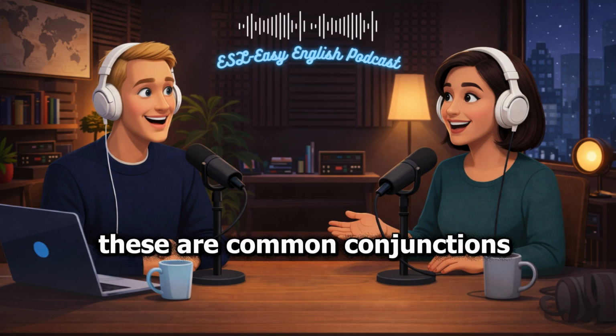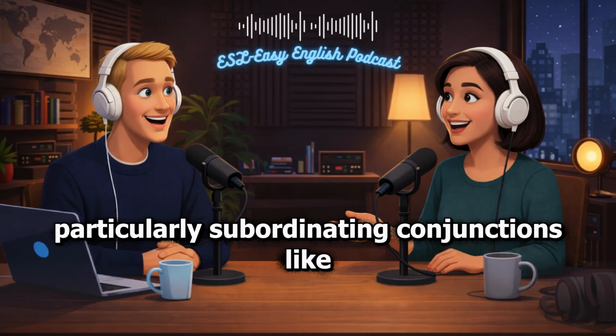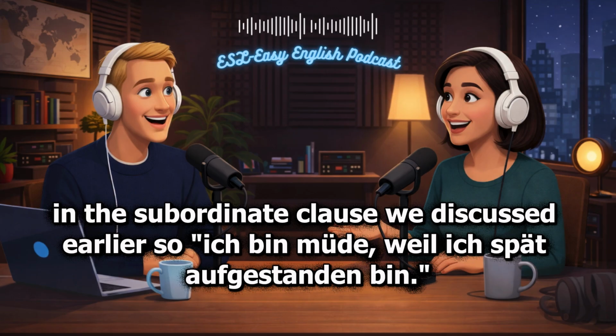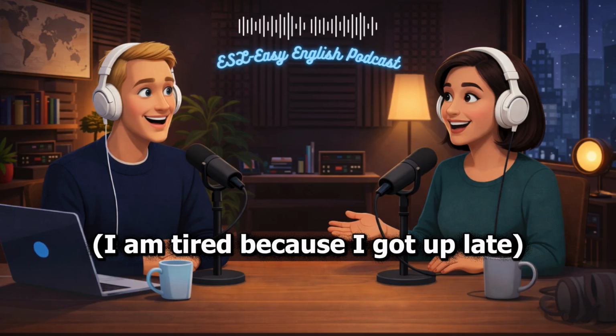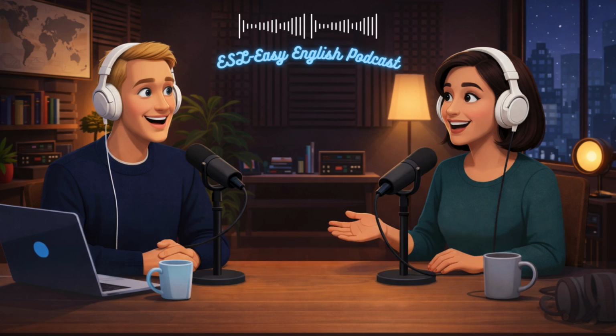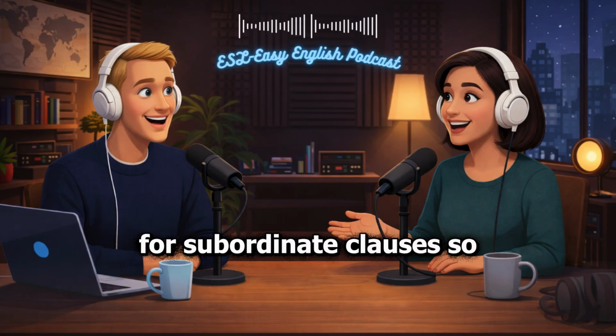These are common conjunctions. In German, when you use certain conjunctions, particularly subordinating conjunctions like weil, because, or dass, that, they trigger that verb final position in the subordinate clause we discussed earlier. So, ich bin müde, weil ich spät aufgestanden bin. I am tired because I got up late. Notice bin, got, at the end of the weil clause. That brings us back to the verb final rule for subordinate clauses.